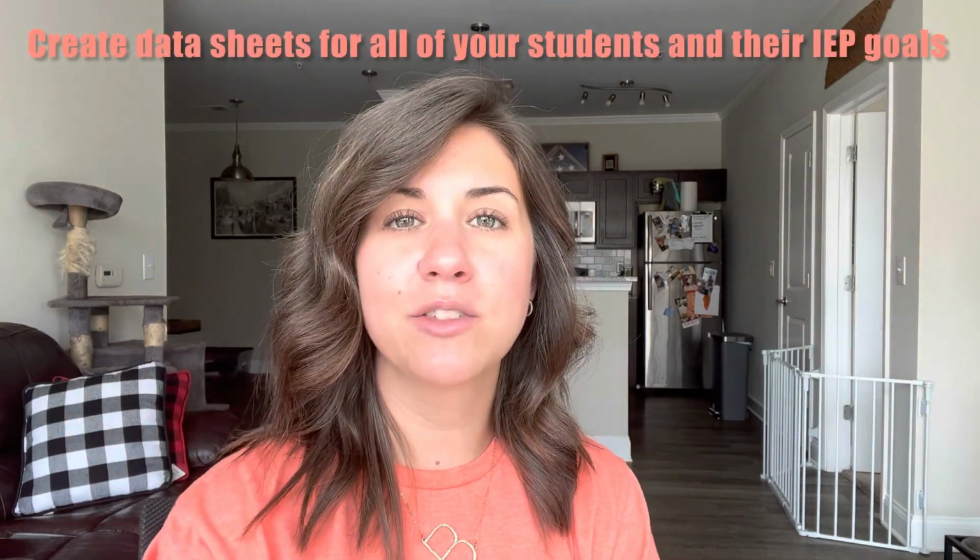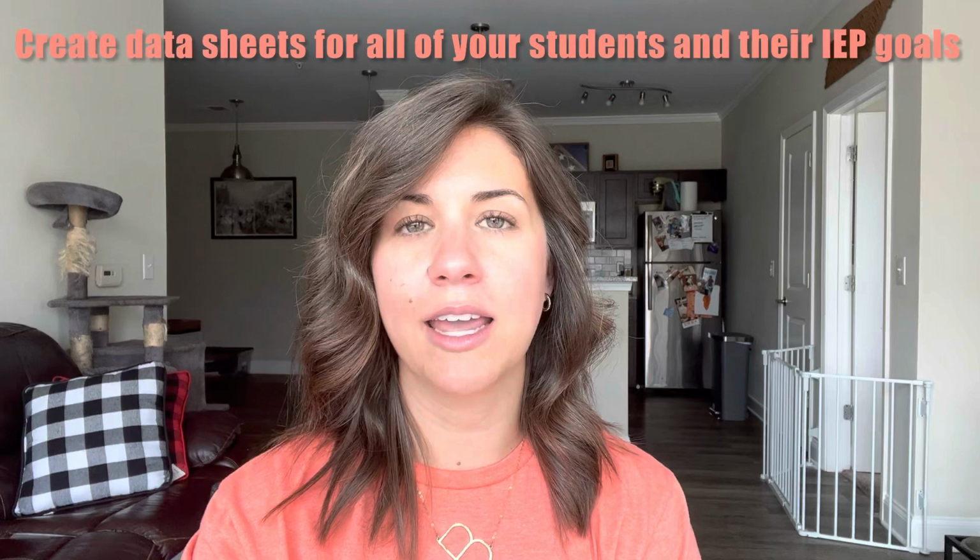Tip number two, create data sheets for all of your students and their IEP goals. I love to create data sheets for my students' goals. For each student, I make a list of their IEP goals, and underneath their IEP goals, I either create some type of chart or some type of way I'll collect the data. The biggest thing here is to make your data collection really easy and effortless for you and your staff.